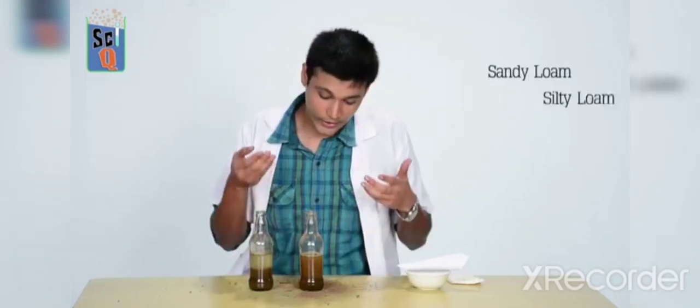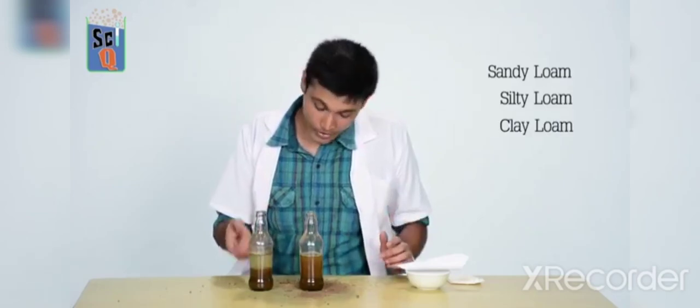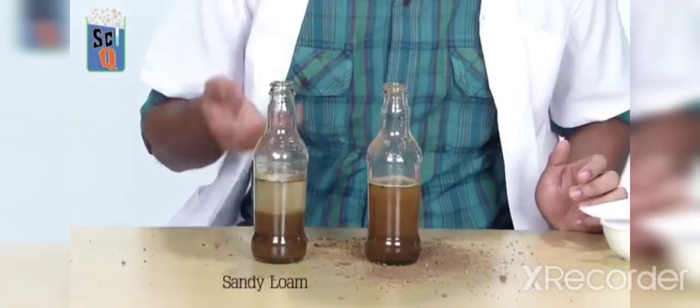And based on the percentage of each individual component, they can be classified into sandy loam, silty loam or clay loam. What we've got here is sandy loam.